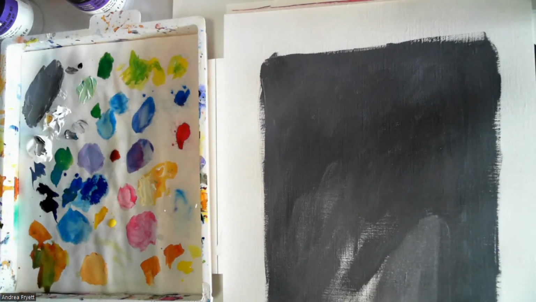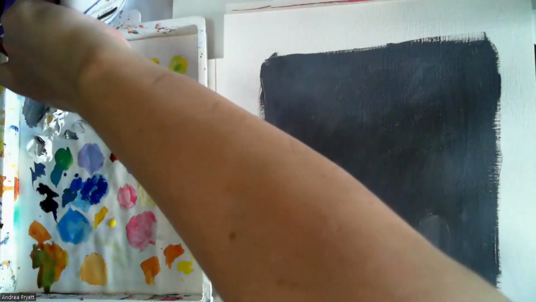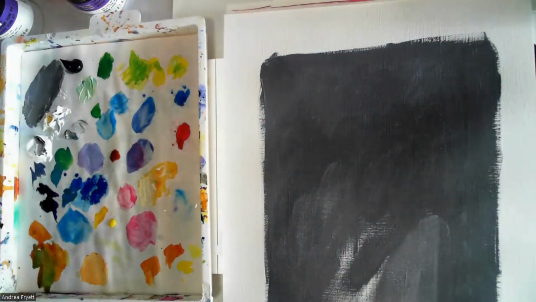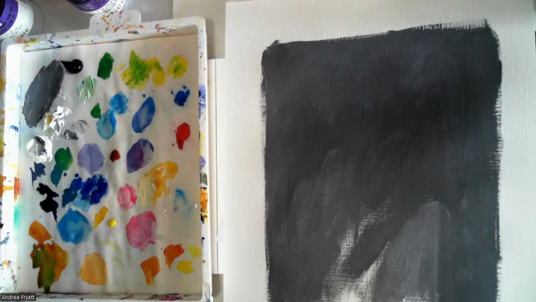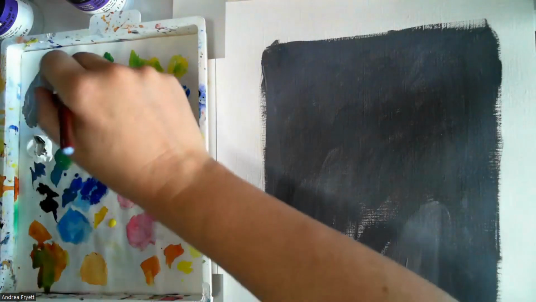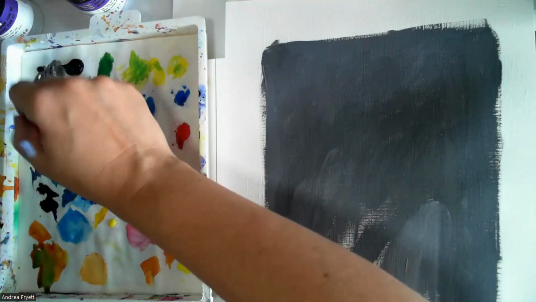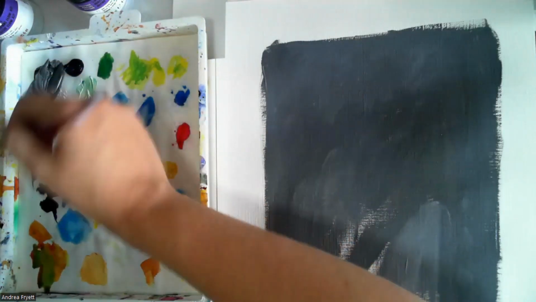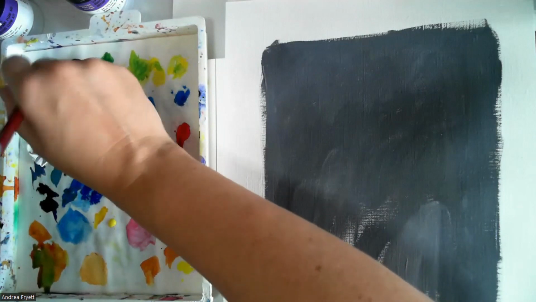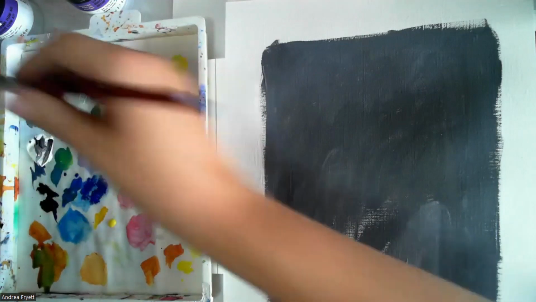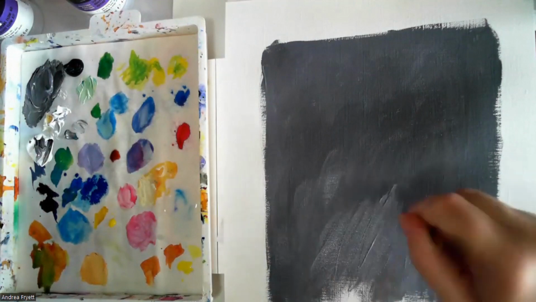Take a little bit more black here. There we go. That'll come on better.